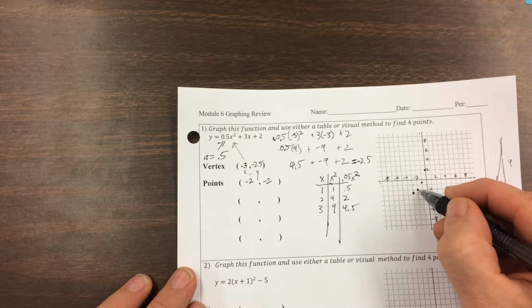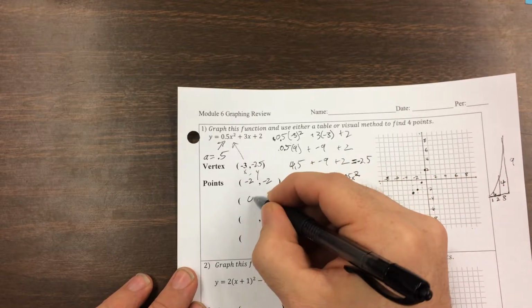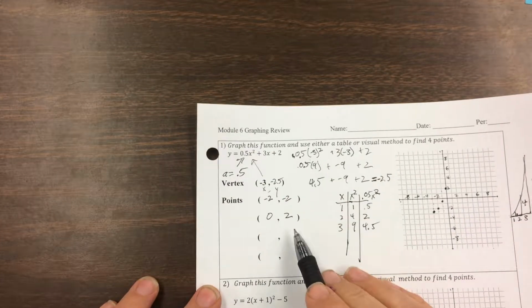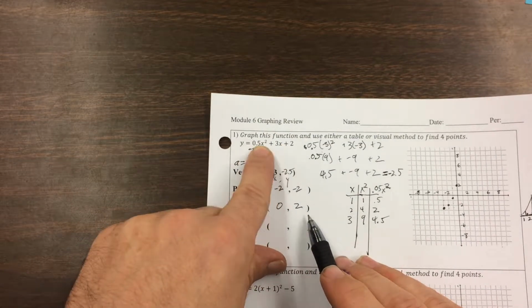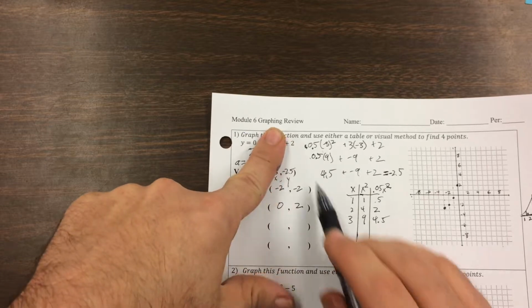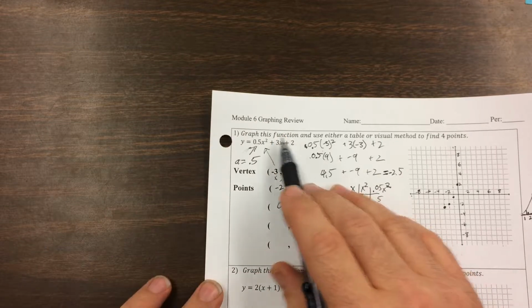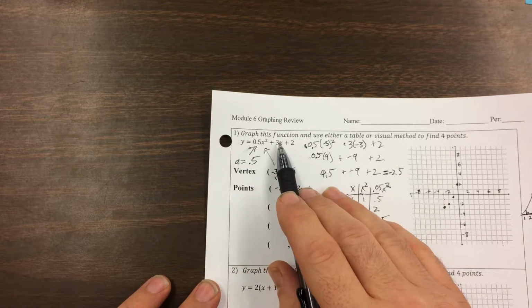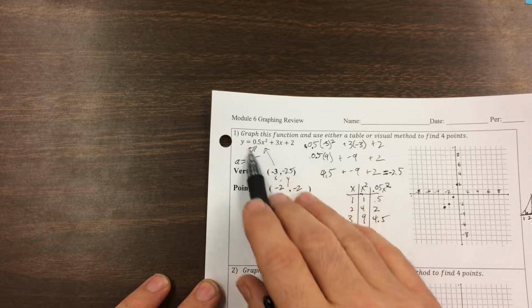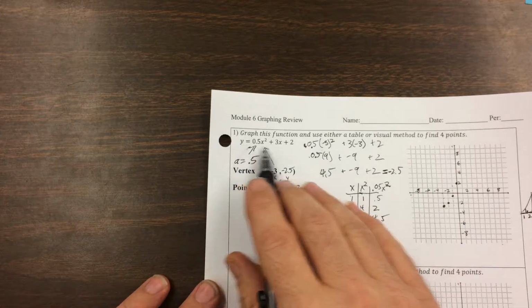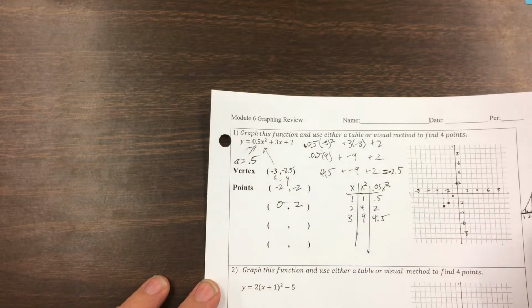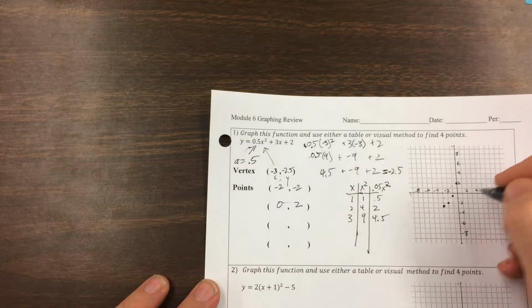So I've got -2, -2. I've got 0, 2. There's another way to find this. If we put in 0, those all become zeros, and then I've got 2. So 0.5 times 0 squared is 0. 3 times 0 is 0. So all this becomes 0 and 2. So 0, 2 is our y-intercept. That's one of the benefits of standard form, that you can see the y-intercept right there. So I got 0, 2.